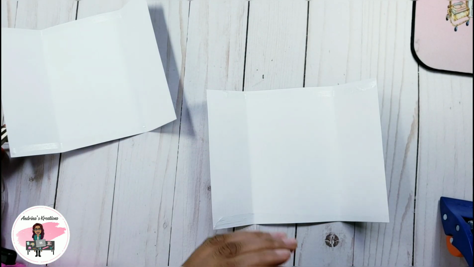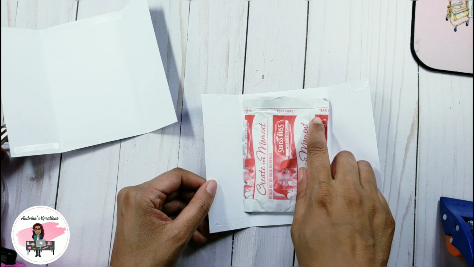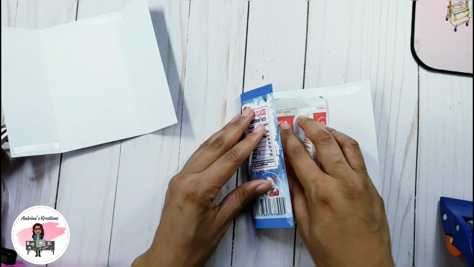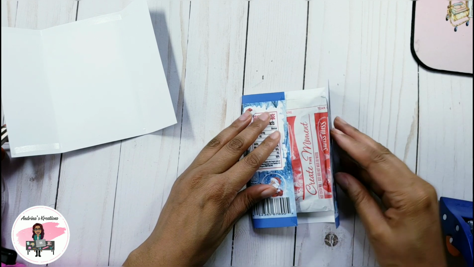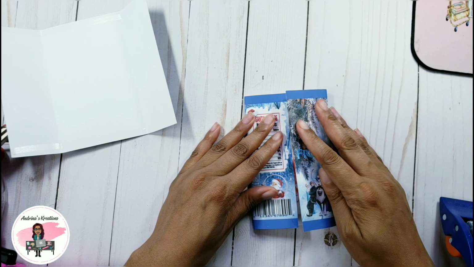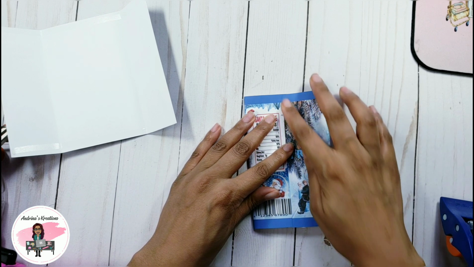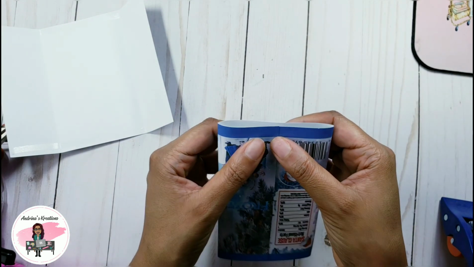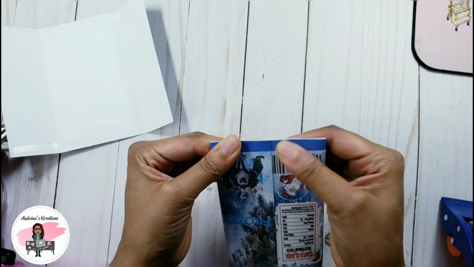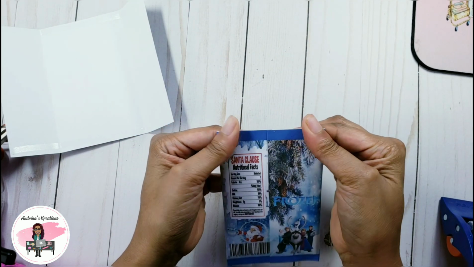So what you're going to do is place your hot chocolate packet right in the middle. You're going to put the flap that has the glue or the tape first, and then you're going to place the other flap on the top. Make sure you line it up very well. Press down. Then you are going to close the top or the bottom just like that, and then you close the other one.